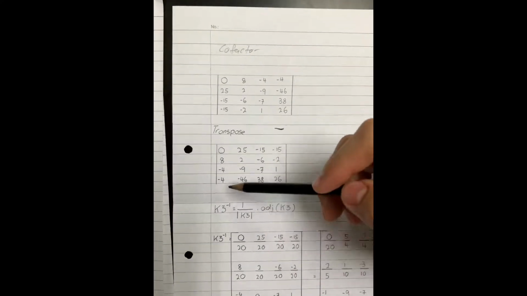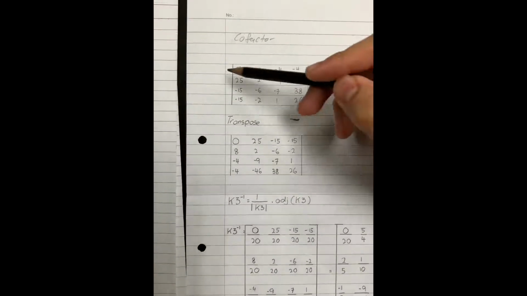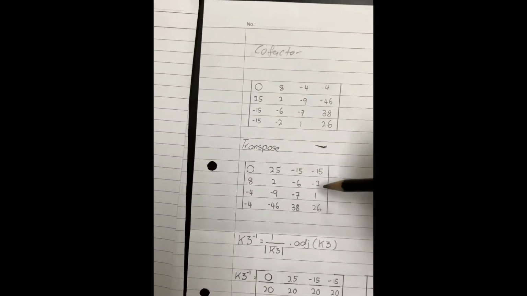So what I did here was that I just simply copy it down and transfer the data, and I transpose it. What I mean by transpose is that I actually substituted between the rows and the columns. So between rows, I changed it to columns. So 0, 8, negative 4, negative 4, it became one column instead of one row. And same goes to my second row. My second row actually became my second column, and my third row became my third column, and my fourth row became my fourth column. So this transposed version is important for me to divide by my determinant.